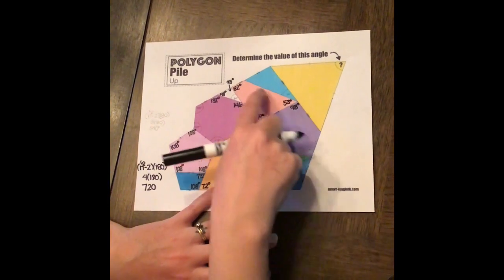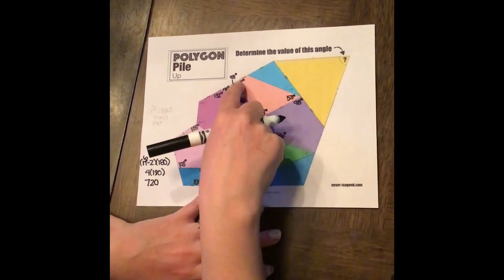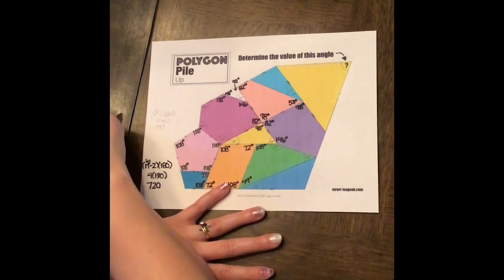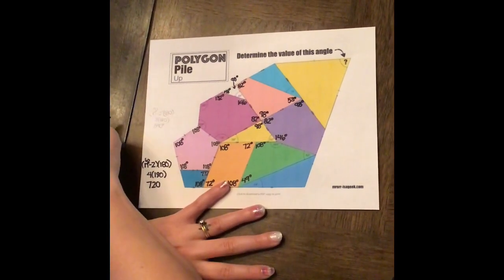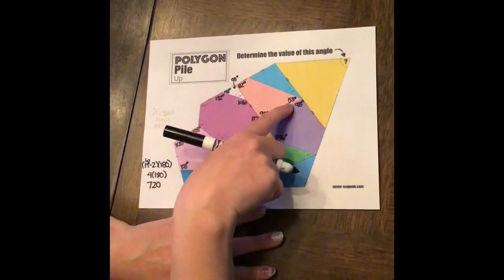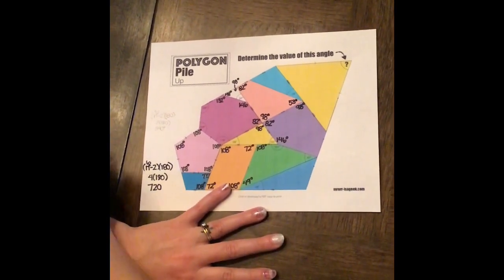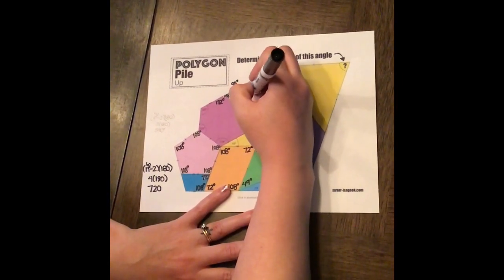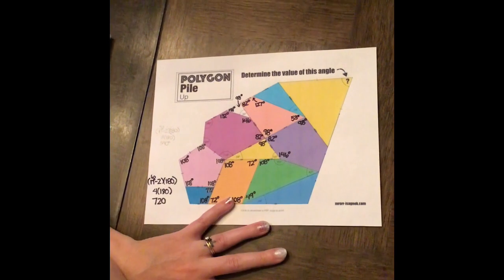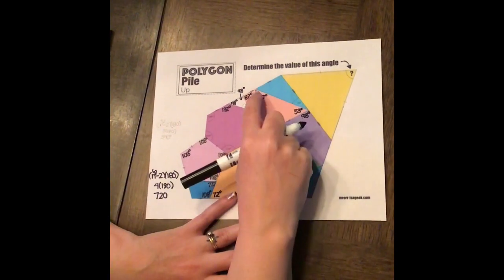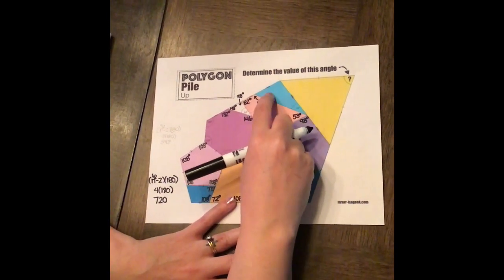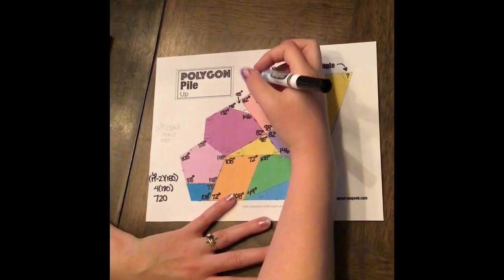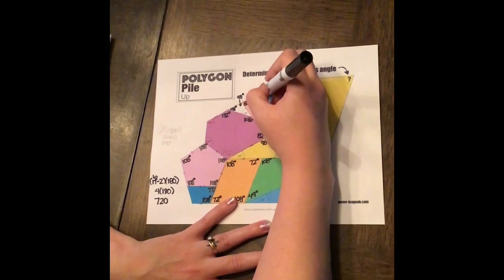From there, I've got a quadrilateral here, so all of those have to add up to 360. So I'm going to take my 360 minus 82 minus 98 minus 53 to get that this angle up here is 127 degrees. Once I have that, I can work with the fact that these are supplementary. So I'm going to take 180 minus the 127, which gives me 53 degrees.